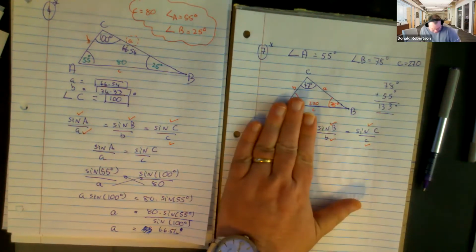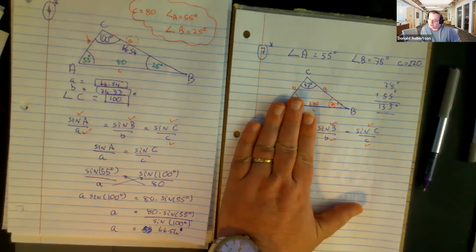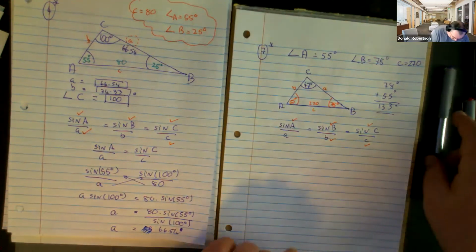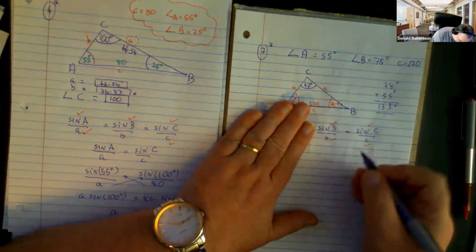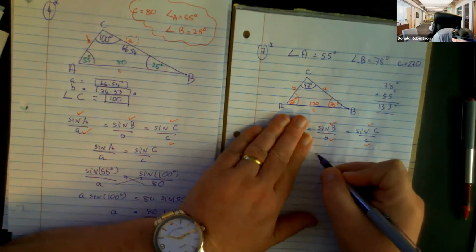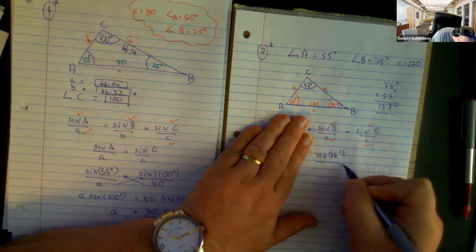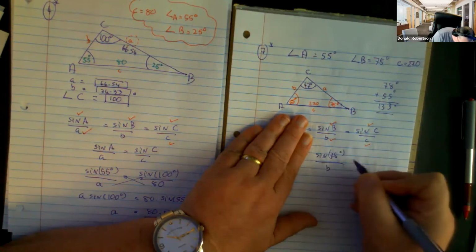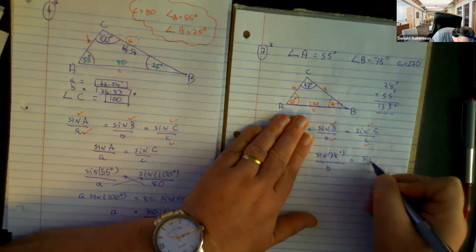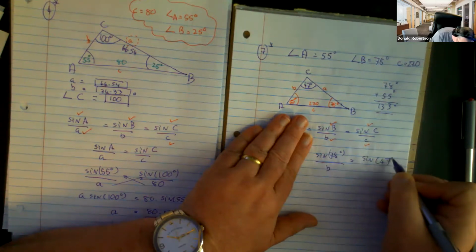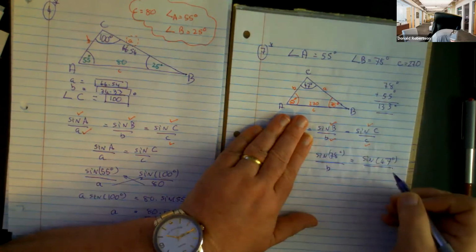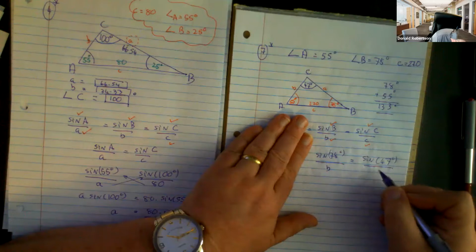So this time, it's B and C that we're going to use. And I'll save a line of working, because I'm just going to use that straight from it. So it's going to be the sine of 78 degrees over little b is the sine of 47 degrees over 270.